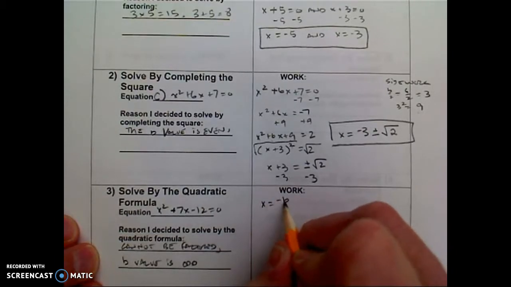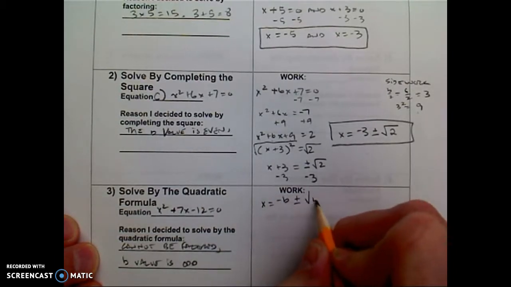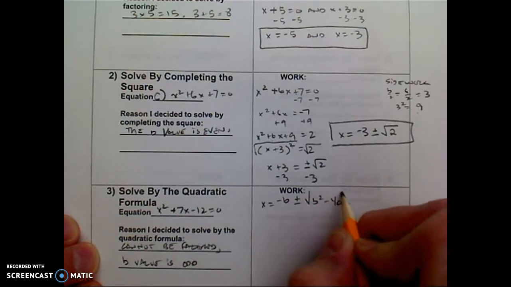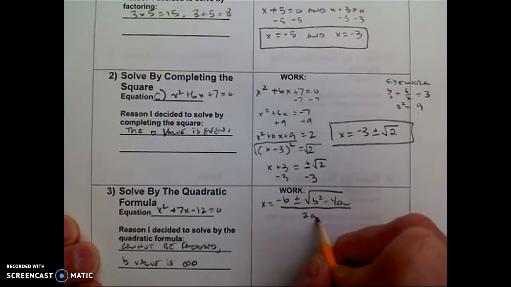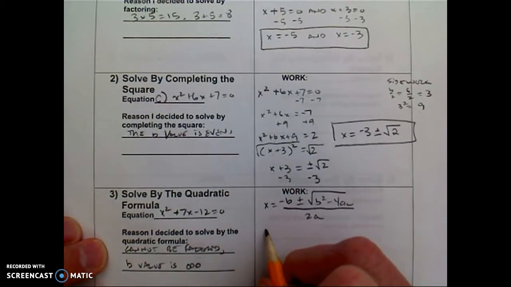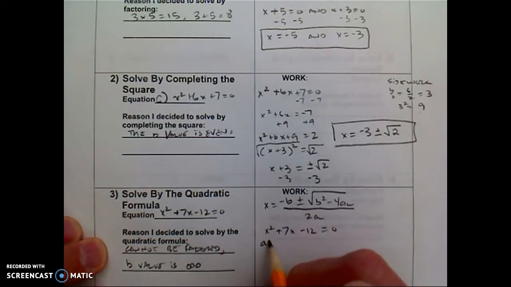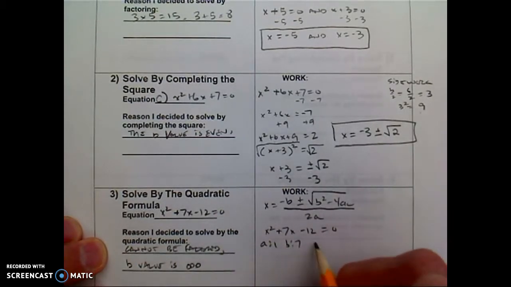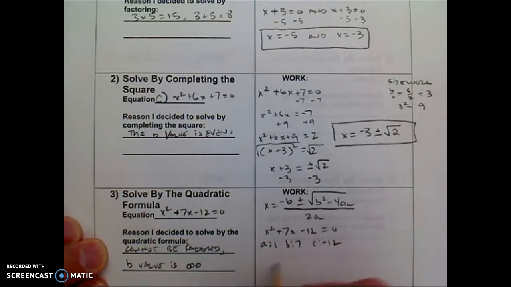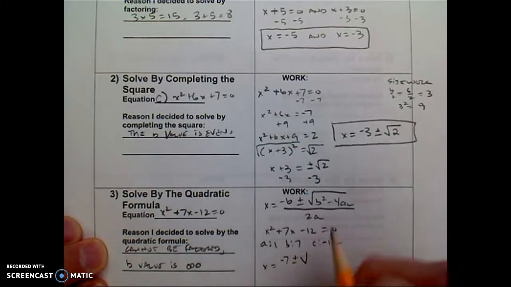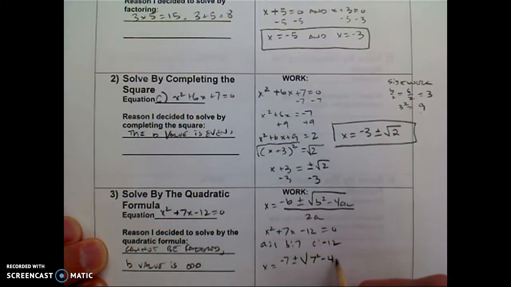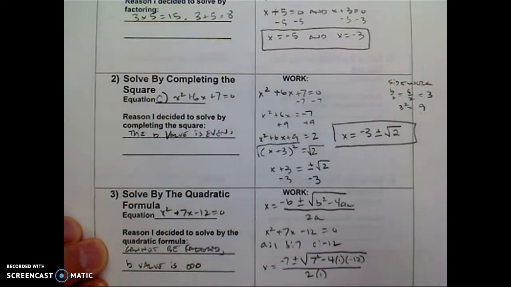X equals the opposite of b plus or minus the square root of b squared minus 4ac all over 2a. So my equation, x squared plus 7x minus 12 equals 0. A is 1, b is 7, c is my constant, negative 12. So let's plug them in. X equals the opposite of b, negative 7, plus or minus square root of 7 squared minus 4 times a, which is 1, times c, which is negative 12, all over 2 times a, which is 2 times 1.